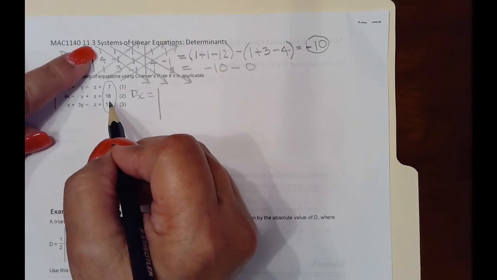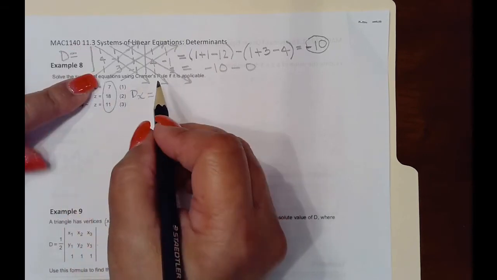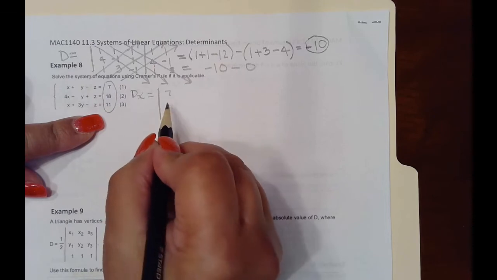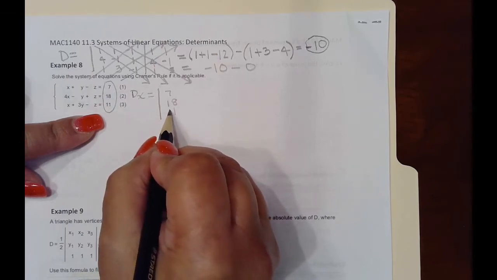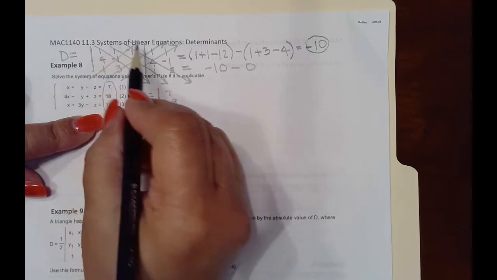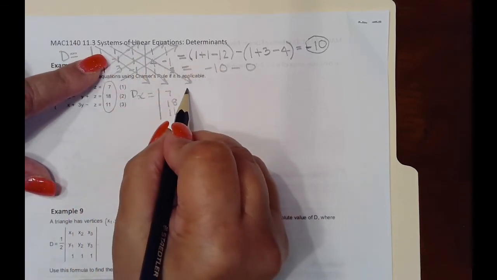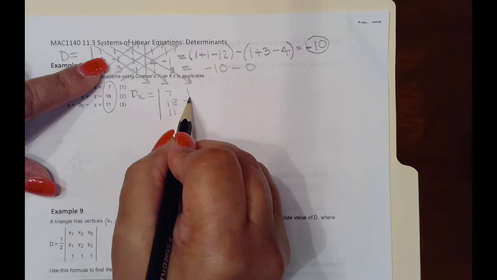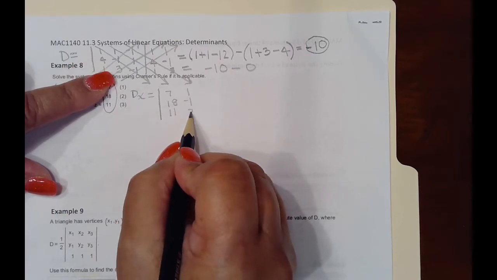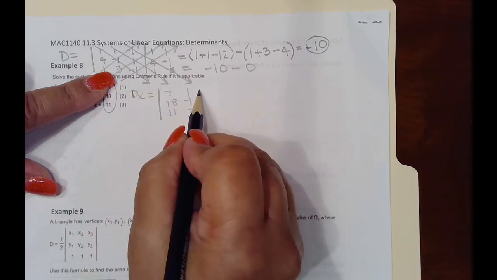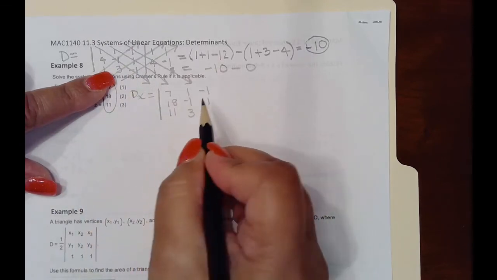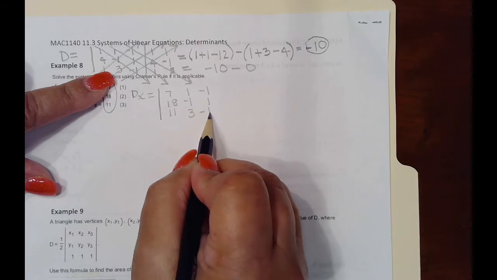So this time, replacing the x column with these values, 7, 18. Just bear with me, this is a lot of work, this problem, but keep the rest of the main determinant the same. So 1, negative 1, 3, and then negative 1, 1, negative 1.